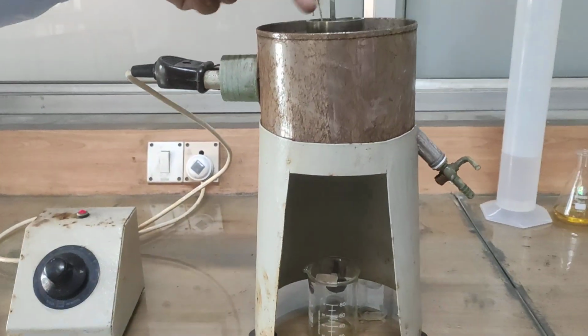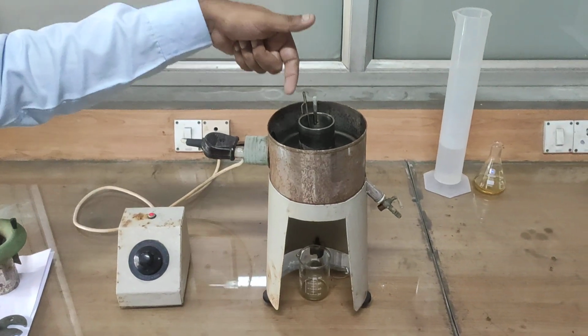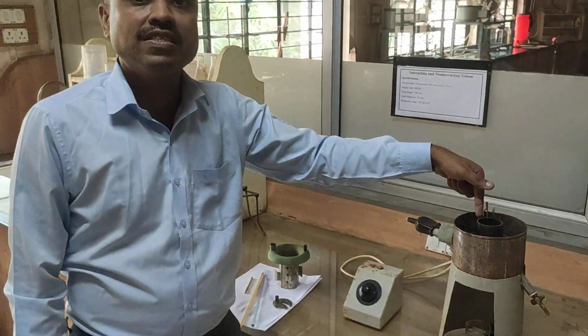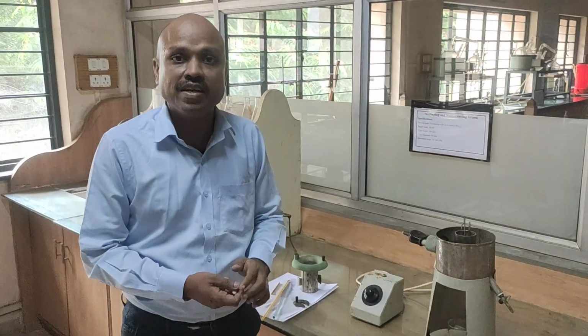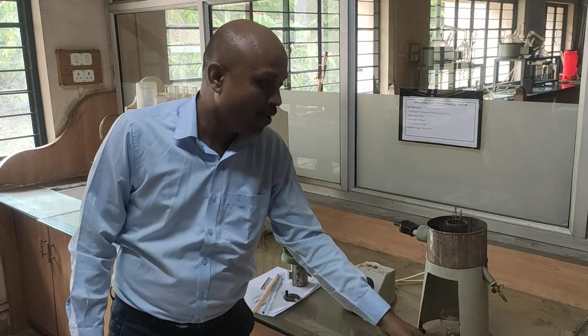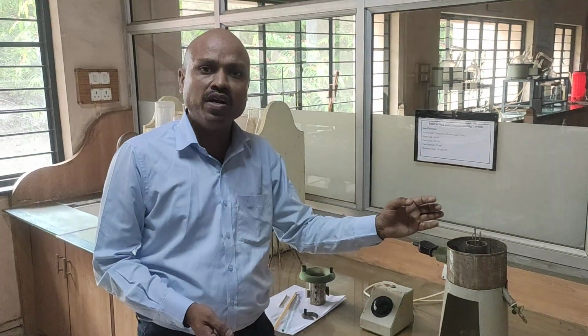Then this inner cylinder is surrounded by a constant temperature water bath with an electrical heater, which will maintain the oil inside this inner cylinder at the desired temperature. Additionally, the apparatus required is a stopwatch, a thermometer and a 50 ml flask. The aim of the practical is to study how the viscosity of the given oil or any other liquid is going to change with respect to temperature.